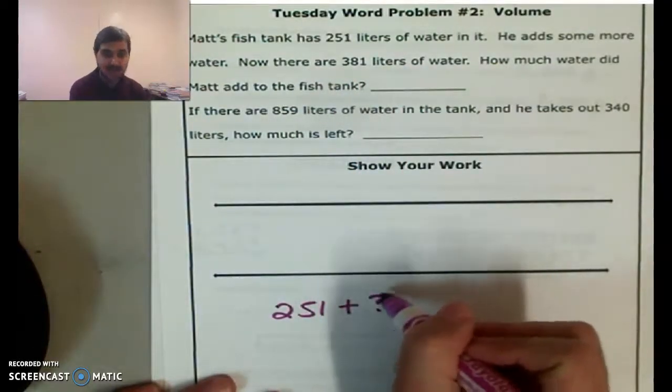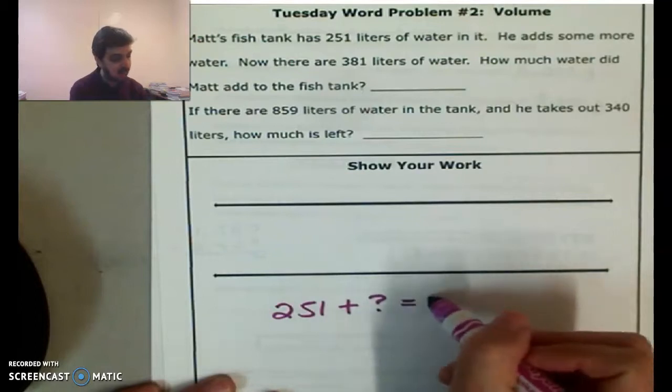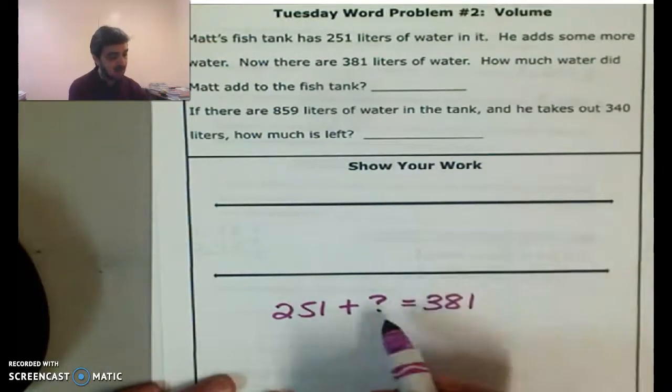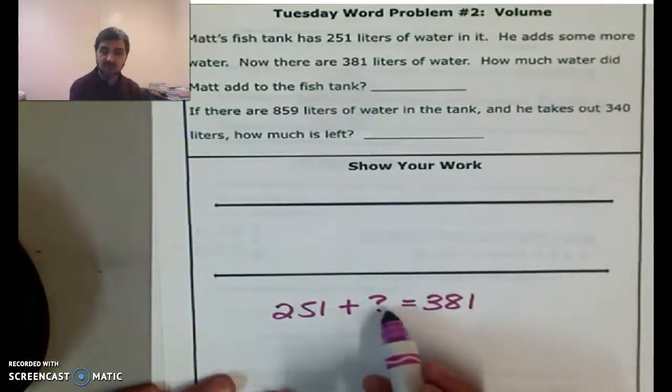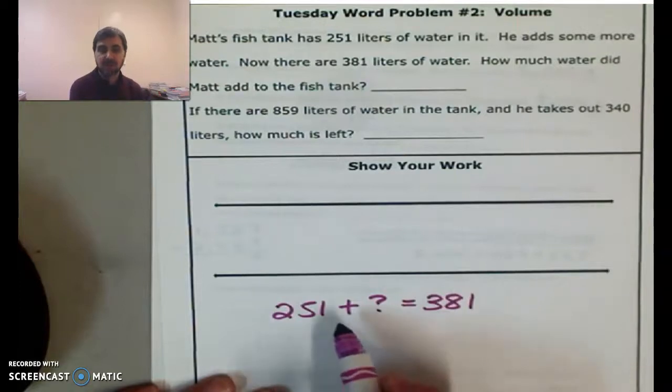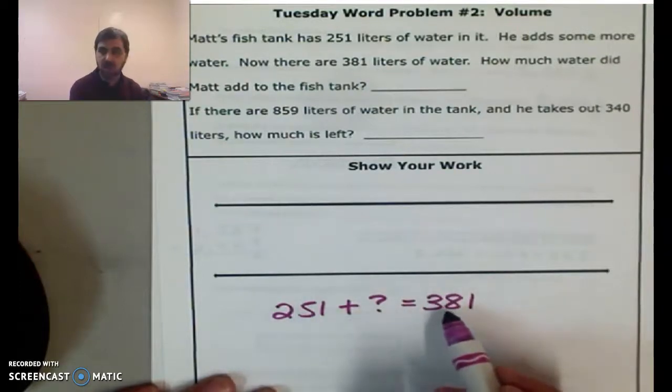So after he adds some water, it gets us to 381, but we don't know how much he added. The question is, how much water did Matt add to the fish tank? So the question mark is what we're looking for. If we add 251 plus 381, we're going to get way too big of an answer. That's not what the question is asking us.